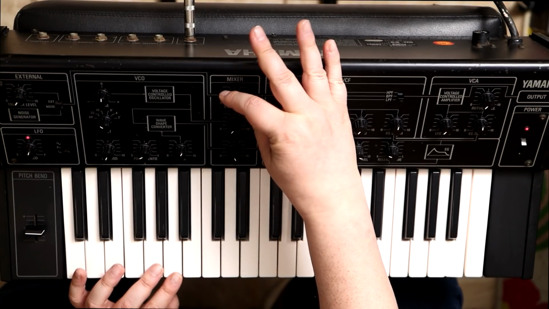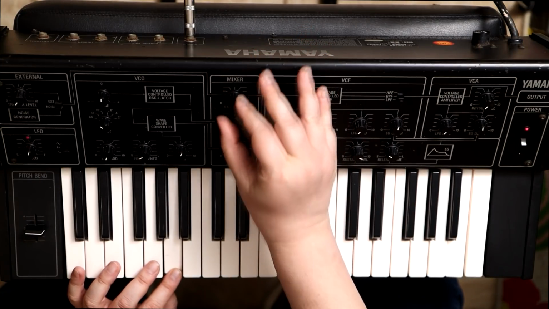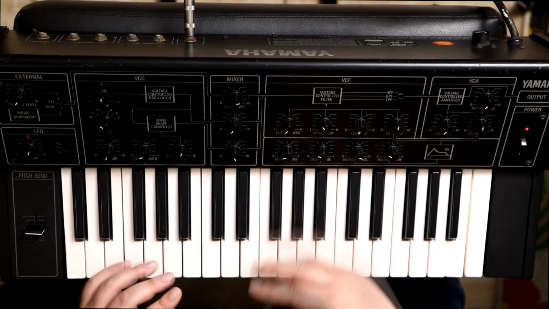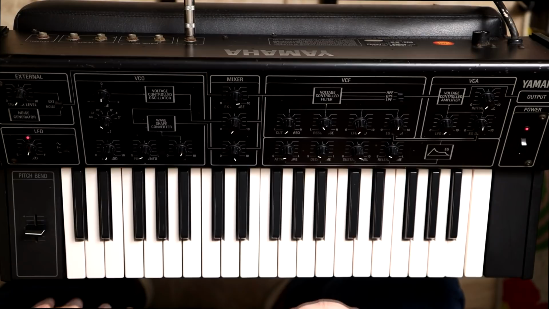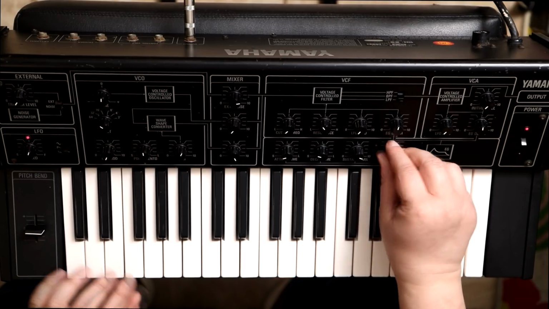Add a little bit of extra noise for body. And you get those types of cool modern synthesizer sounds. You can add some Portamento also to go up and down.